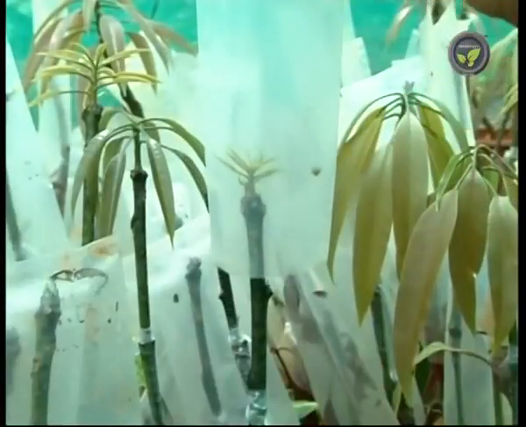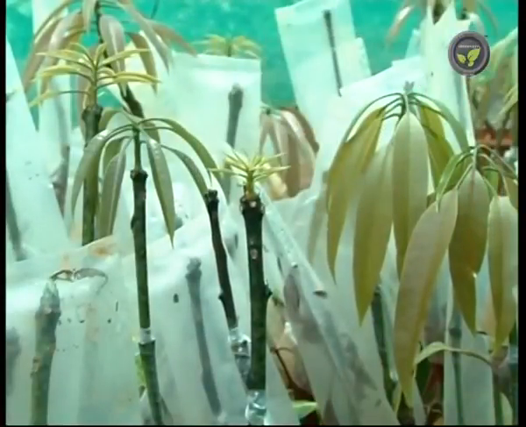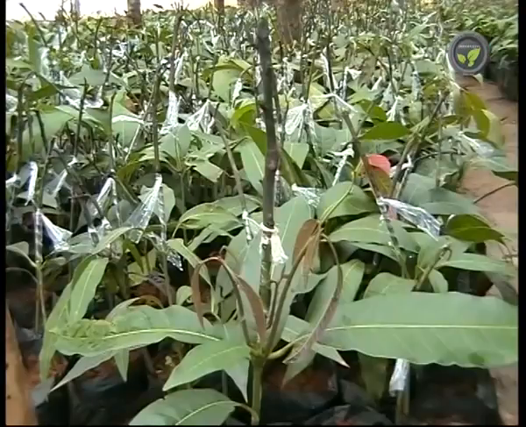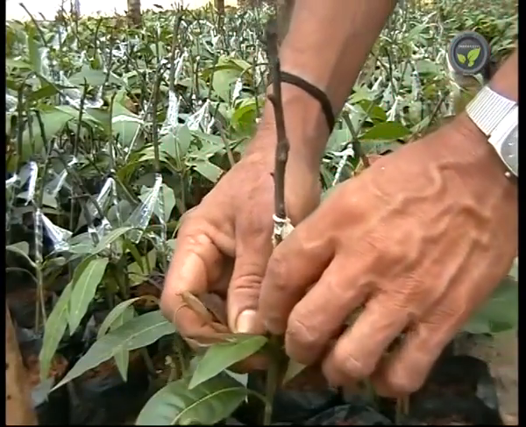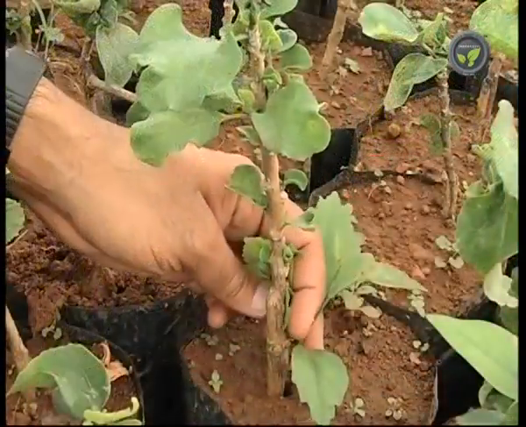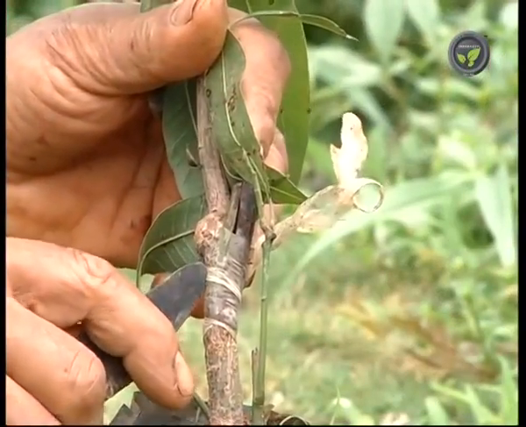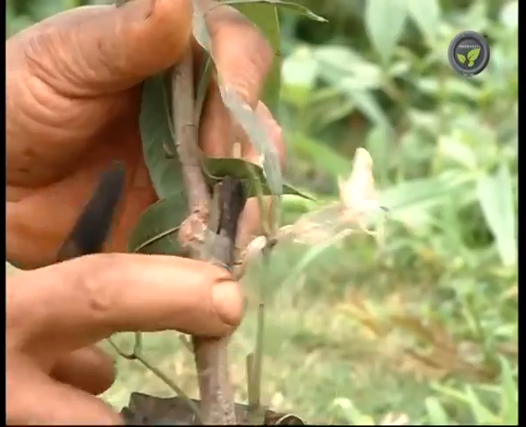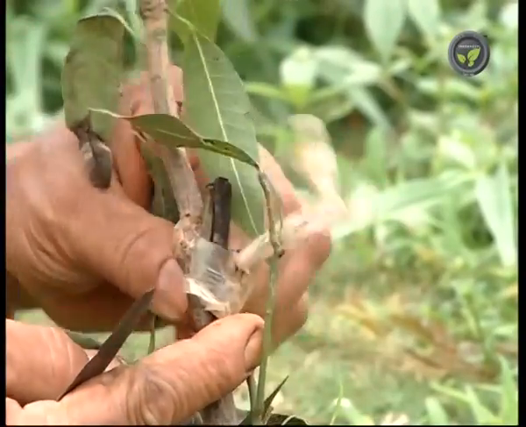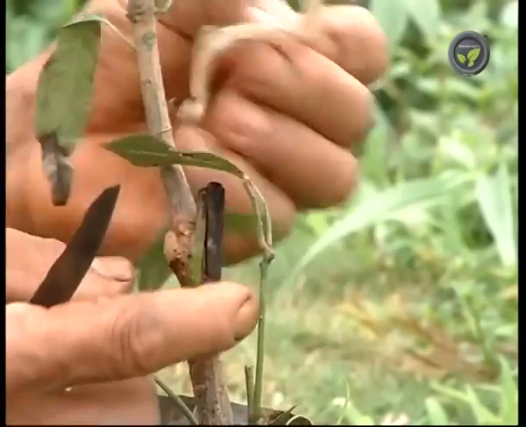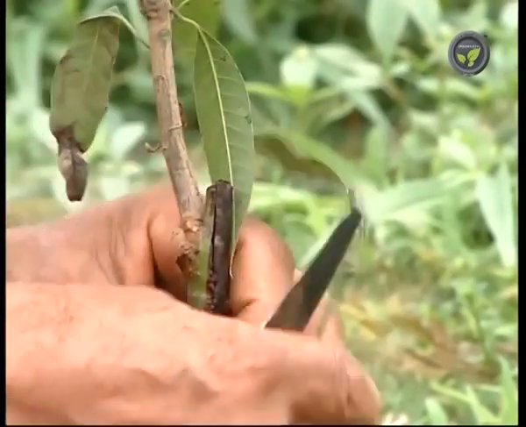Remove the pouch on the scion as and when the scion starts sprouting. Keep on removing the sprouts below the graft joint. Otherwise, the scion will die. Cut off the plastic tape after the union heals perfectly and the plant starts growing. Otherwise, it will create constriction and the plant may die.